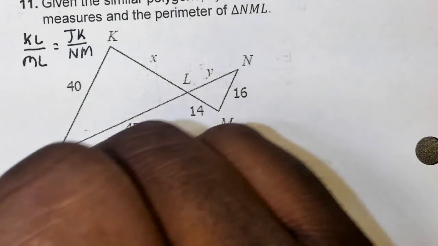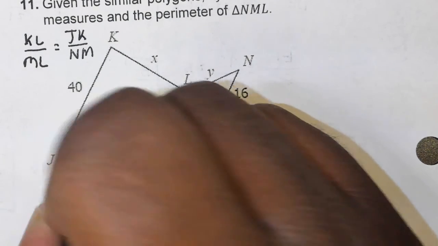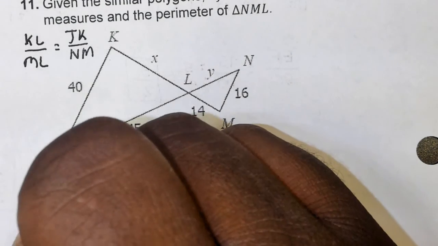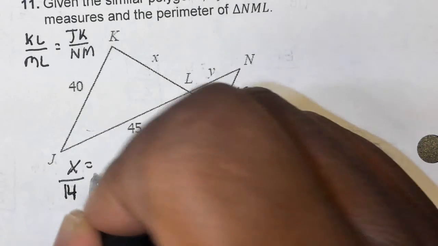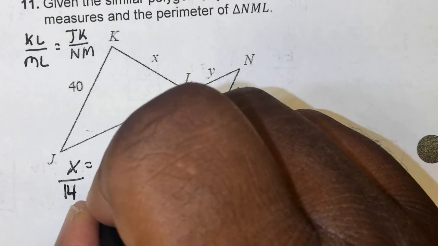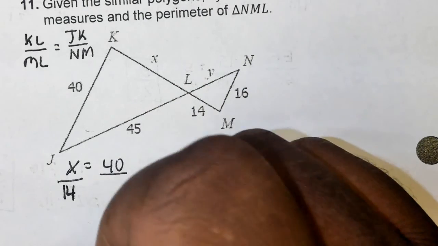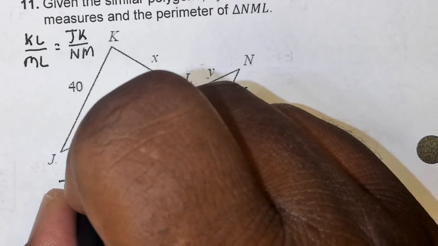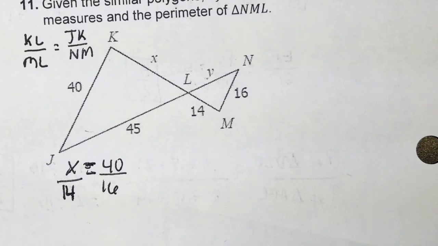The first one to solve for X. So KL is X. So I'm going to say X over NM, which is 14, equals, and then JK, which is 40 over 16. I don't know why I put my equal sign way up there. Sorry. It's a weird equal sign.